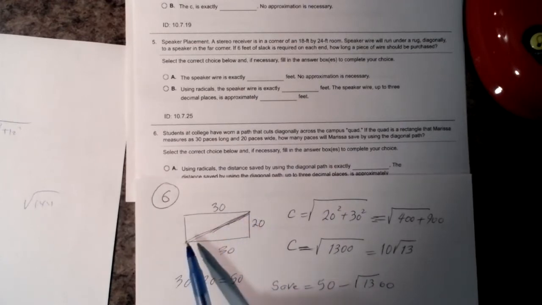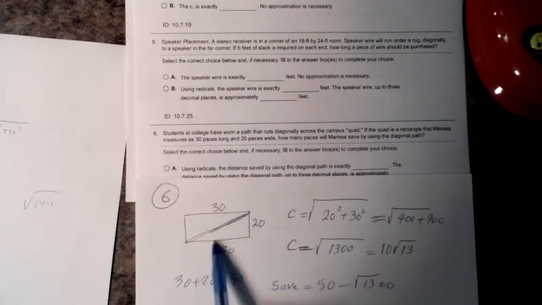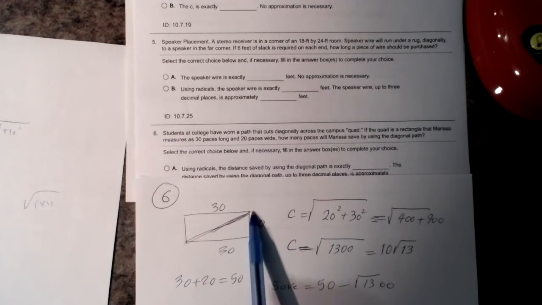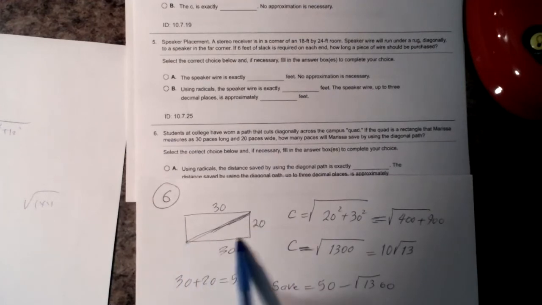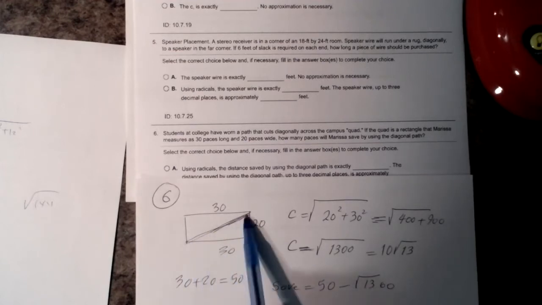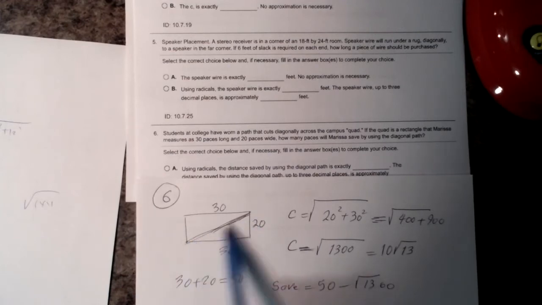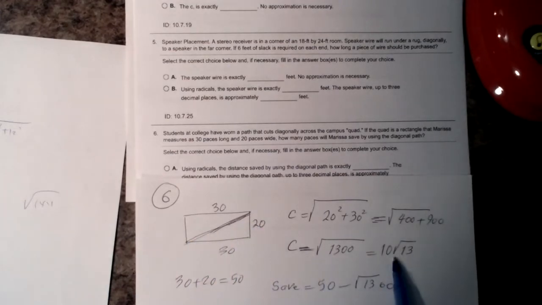So instead of going from here to here to there, that is 50 paces. But if she goes from here to there, first we have to find the length. Obviously it's shorter, but we have to find it. So it's 10 radical 13.